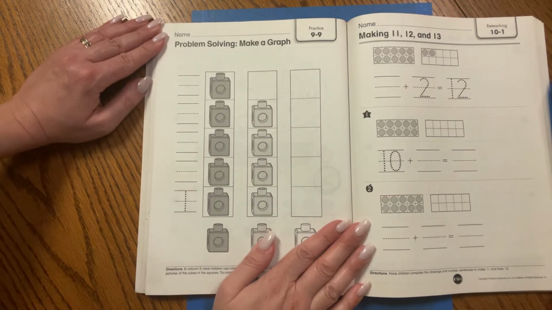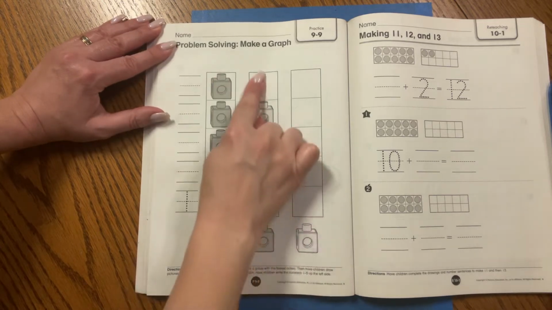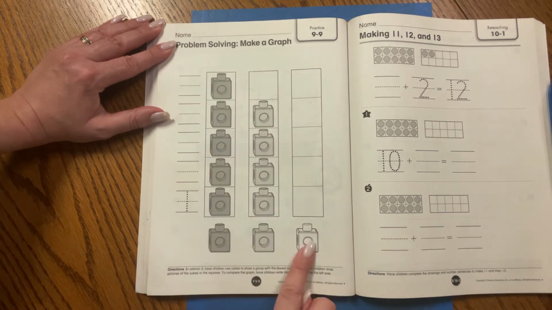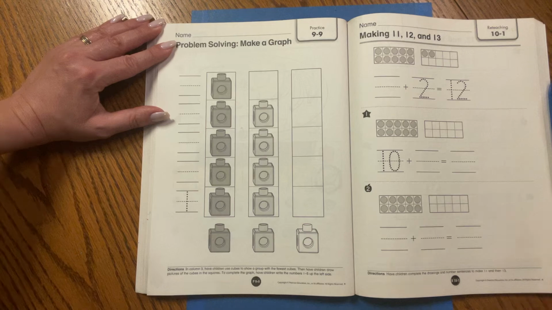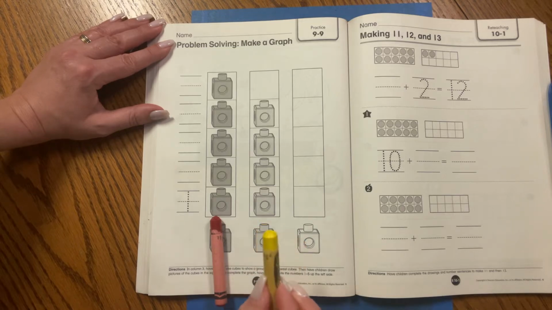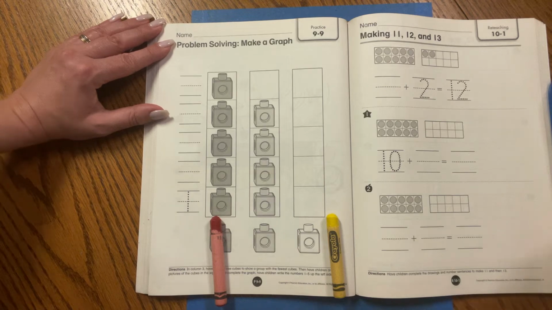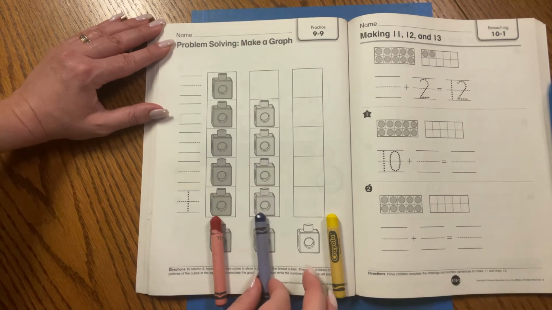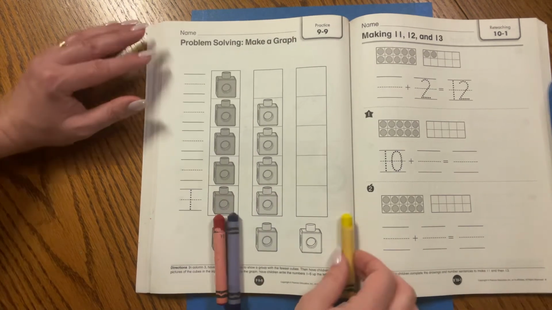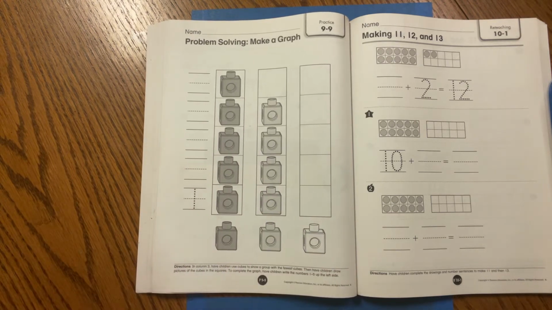Okay, we are going to make a graph. So we are going to take a look in these columns, okay? There are different colored cubes. Why don't we go ahead and choose red crayon for the first column, yellow crayon for the last column. I think we'll be able to see it easier. And a blue crayon for the middle column. Okay, so let's go ahead and take a listen.